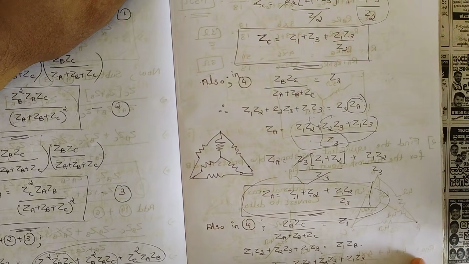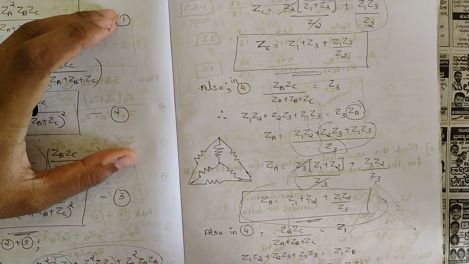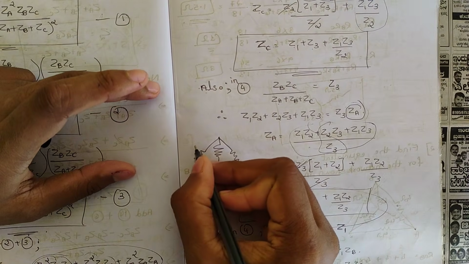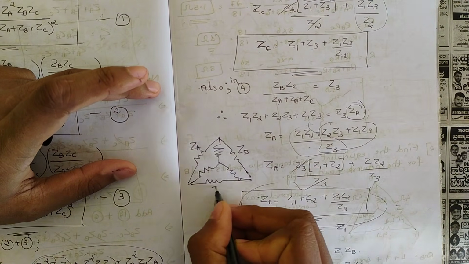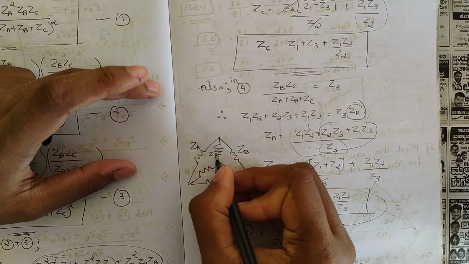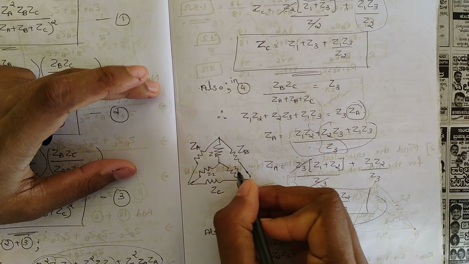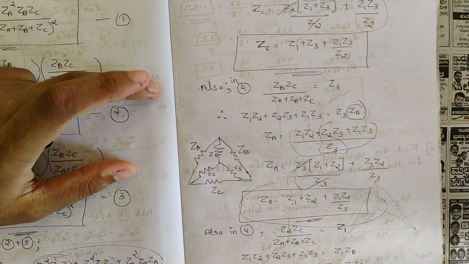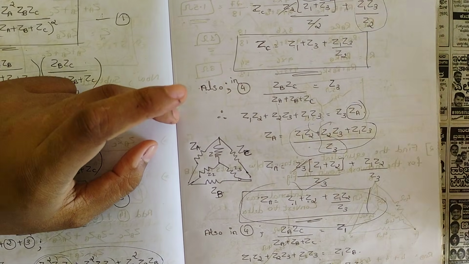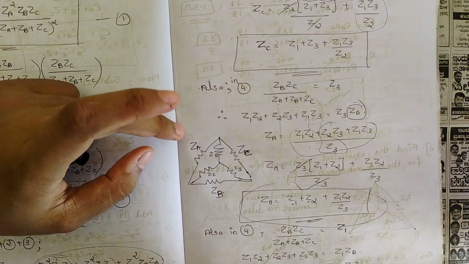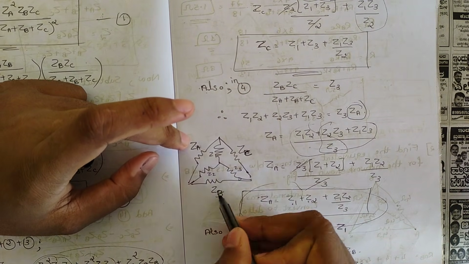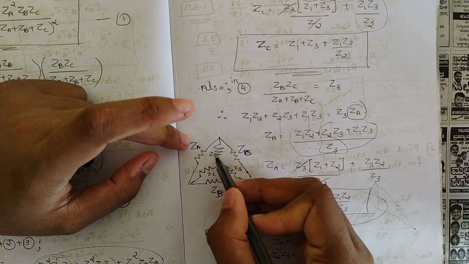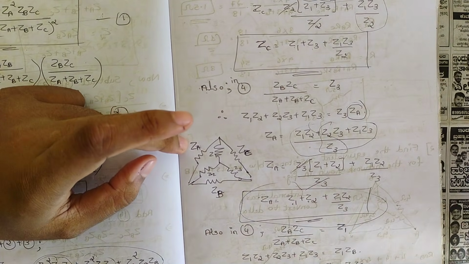In case of conversion of star to delta, if you want to find the values of ZA, ZB, ZC from Z1, Z2, Z3, this should be in the same direction on both sides. If I write ZA, ZB, ZC like this, Z1, Z2, Z3 should also be written in the same direction.